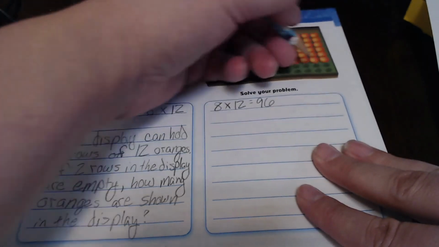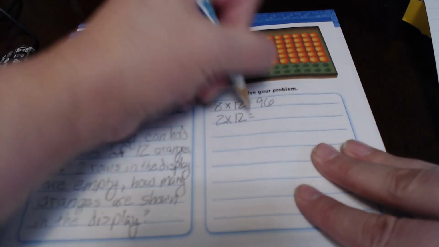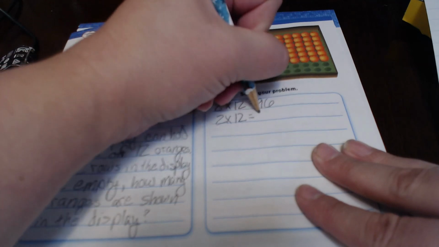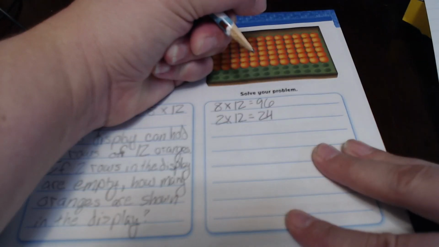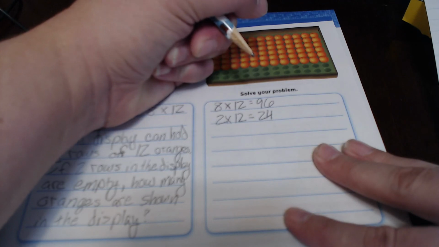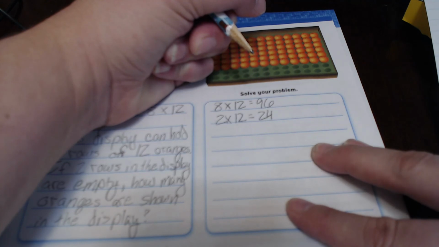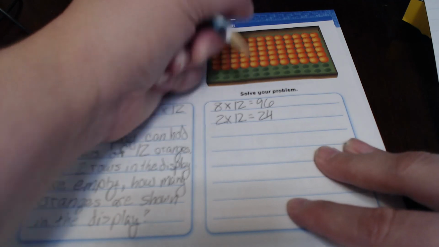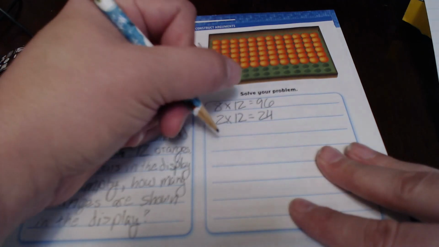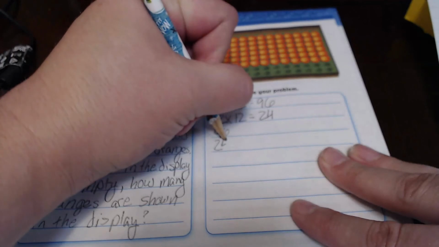There's 2 times 12. 2 times 12 equals 24. And yes, that's just a memorized fact for Miss Kent, but if you needed to, you could have done a block array or counted it up or done equal parts or done repeated addition. Either way. Then I'm going to take 96 and I'm going to subtract 24.